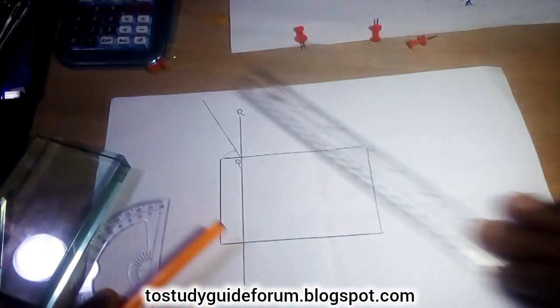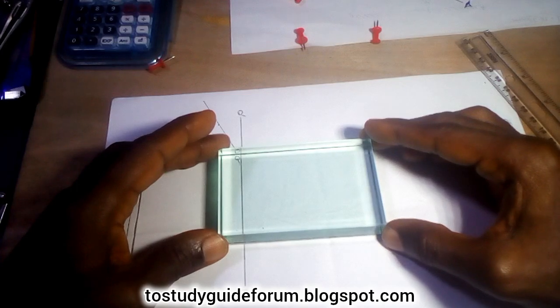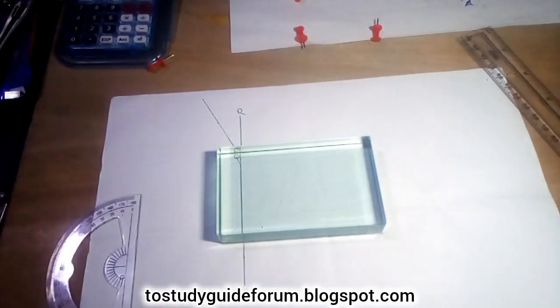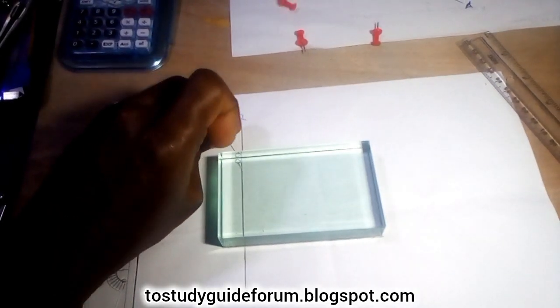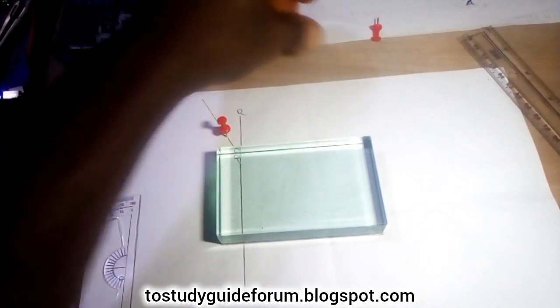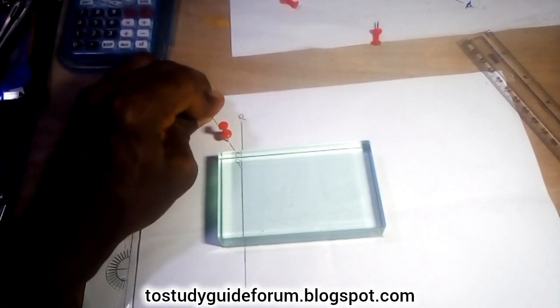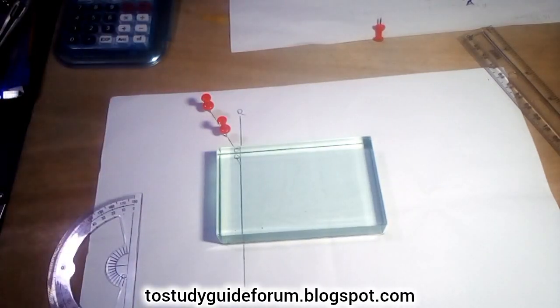Now we replace the prism. Then we have our pins. The next one we trace it again like we have done before.